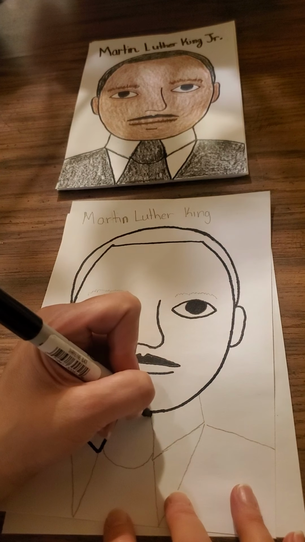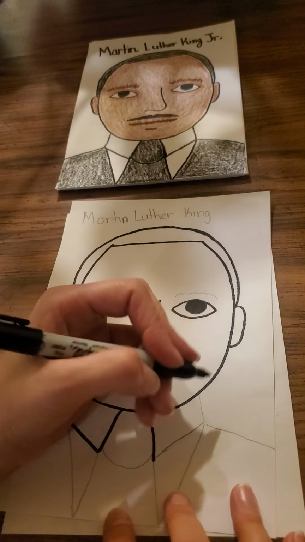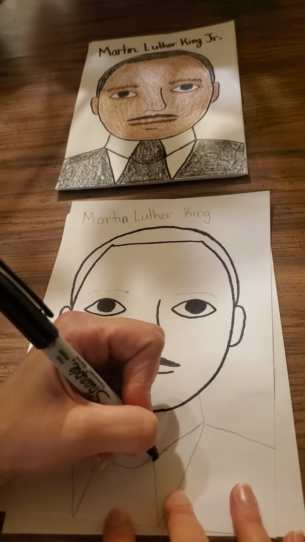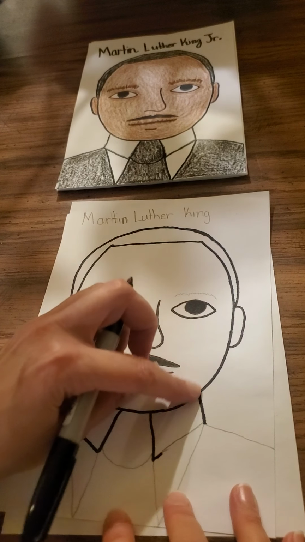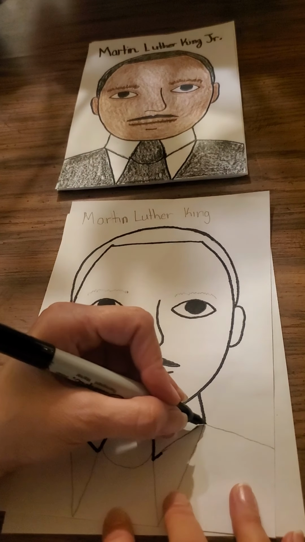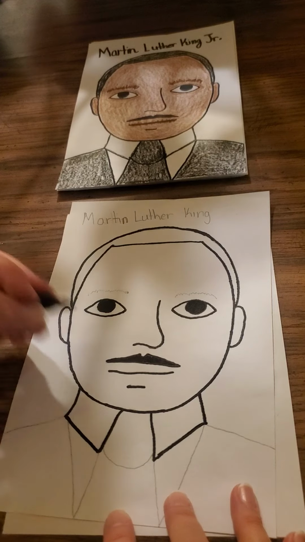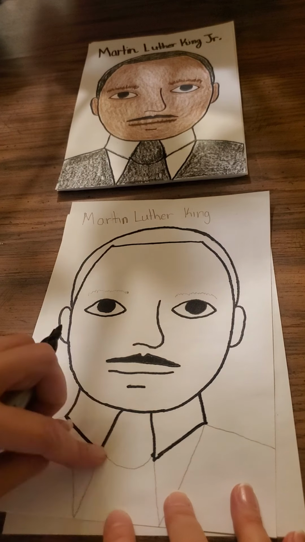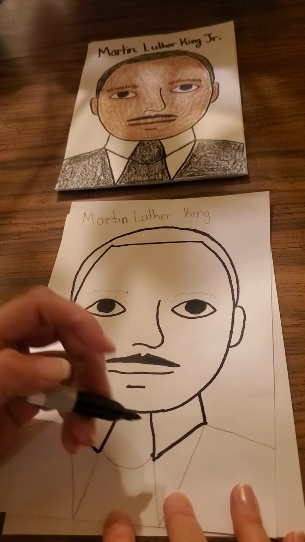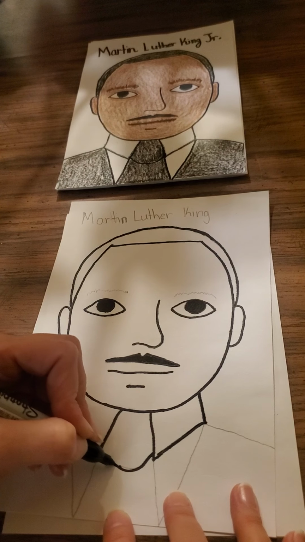And we're going to do the same thing over here. Leave some space in the middle, bring that line down, and then another line down on this side of his face, and close that off to make another rectangular shape. And now, where we've left space in here, we're going to just draw like a smile shape from where he has his tie on.